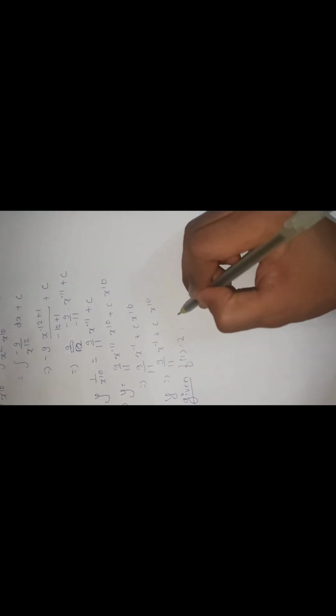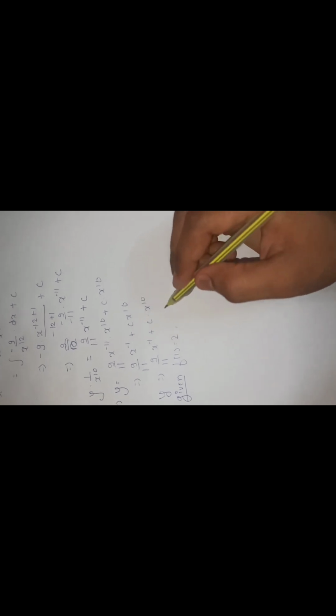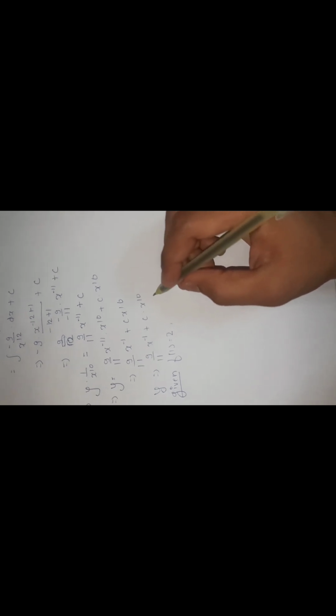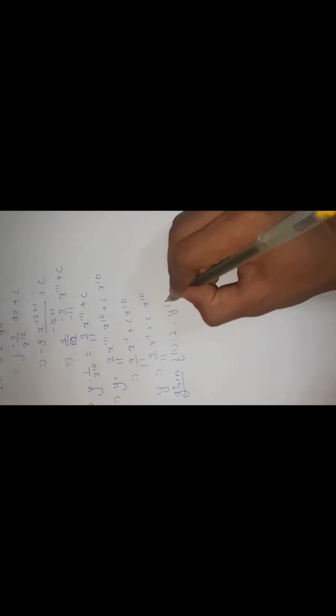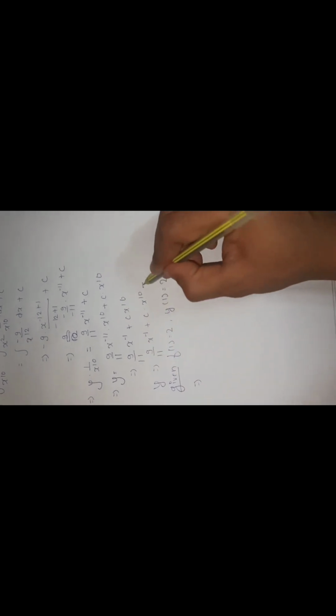So this is your y, because it was given that f of 1 is equal to 2, and since we have substituted y as f, it implies y of 1 is equal to 2. And just simply keep these values in this equation.